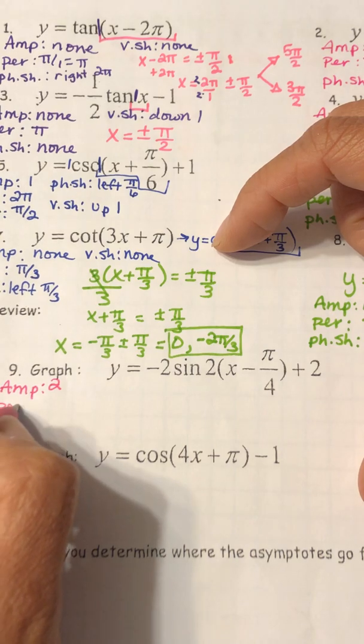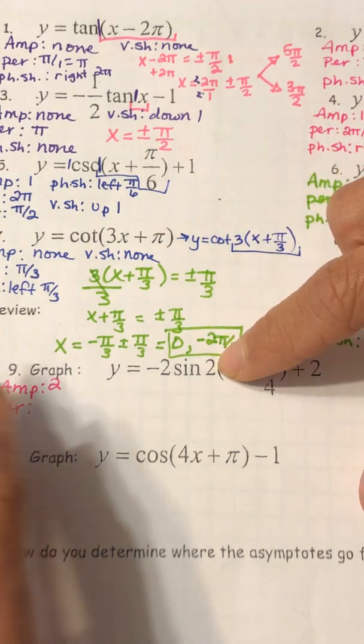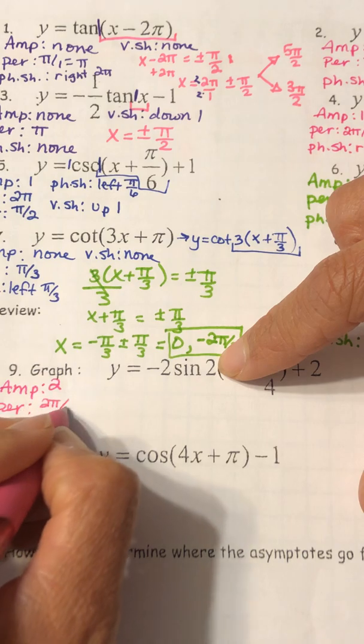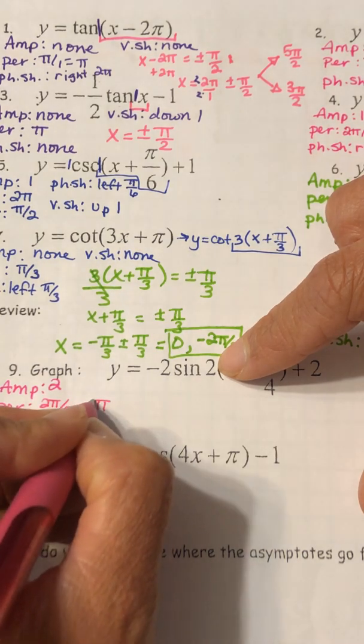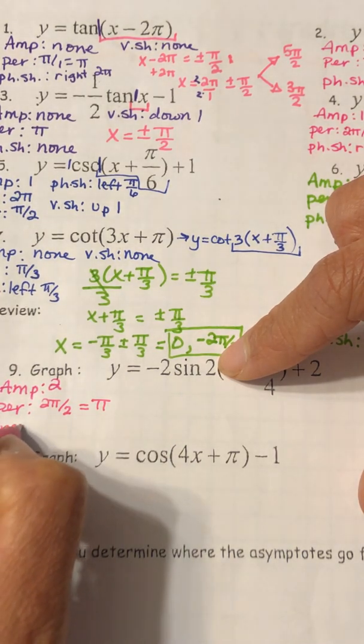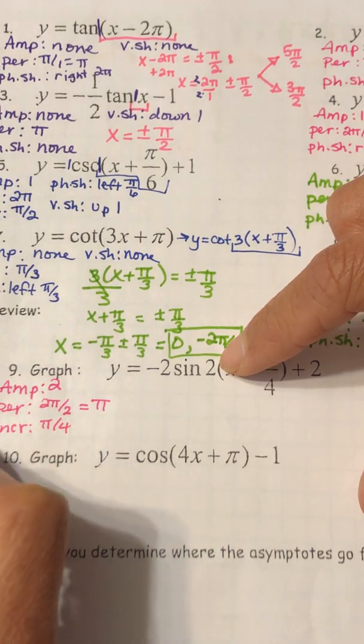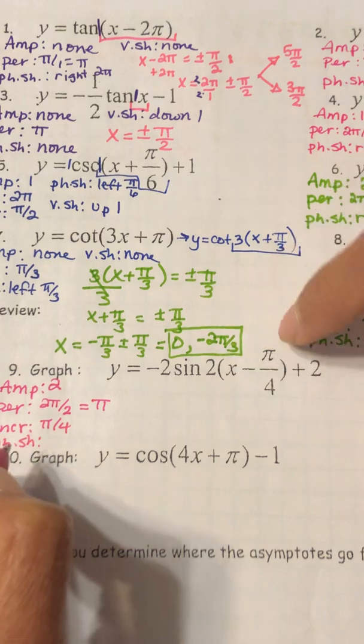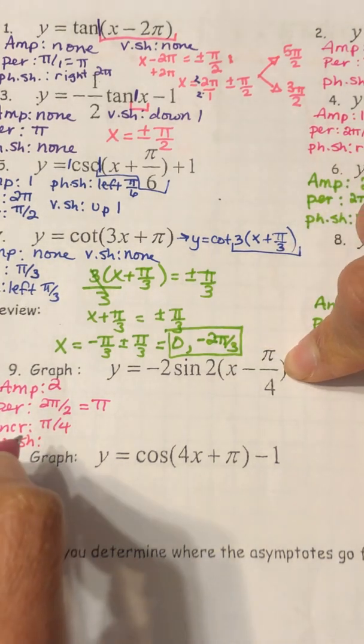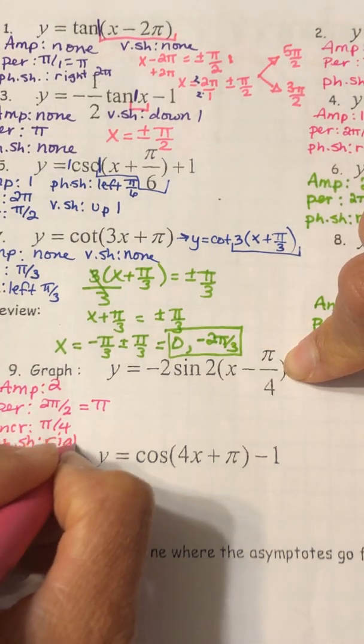The period is 2 pi over b. The b is 2, so it's 2 pi over 2, which reduces to pi. The increments, we divide the period by 4, so pi over 4. The phase shift is minus pi over 4, so we're going to the right.